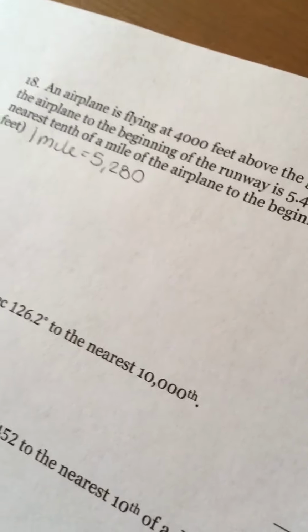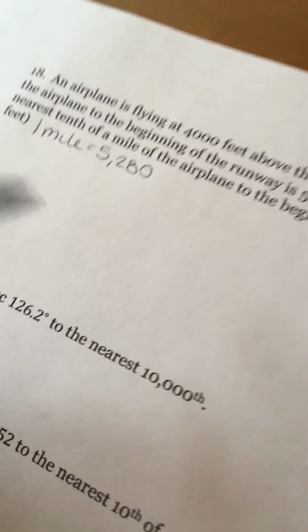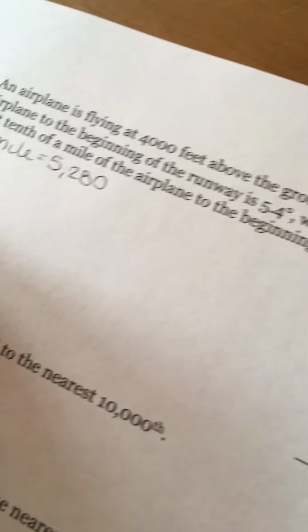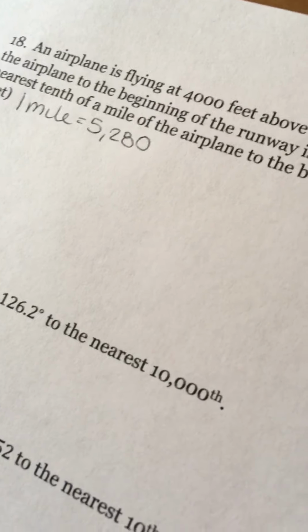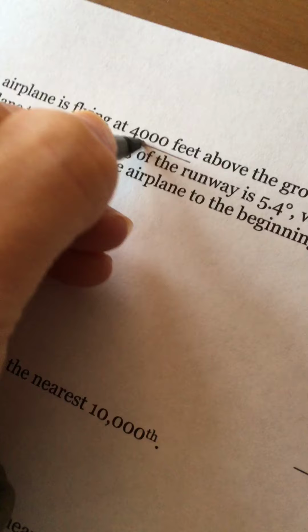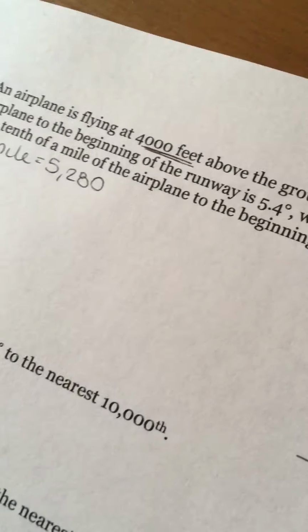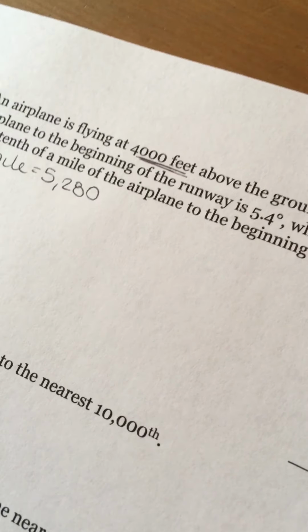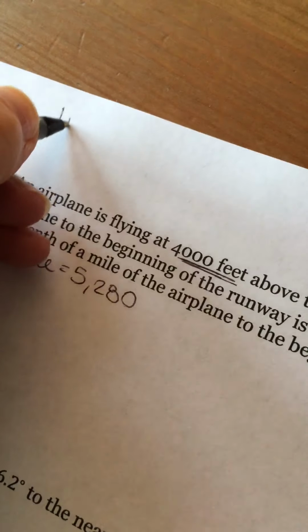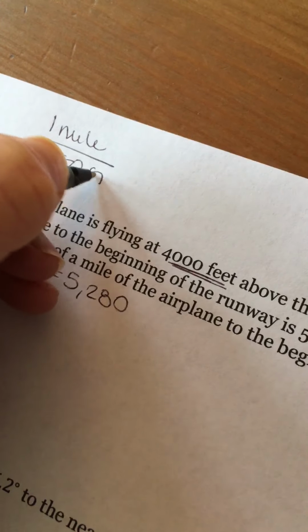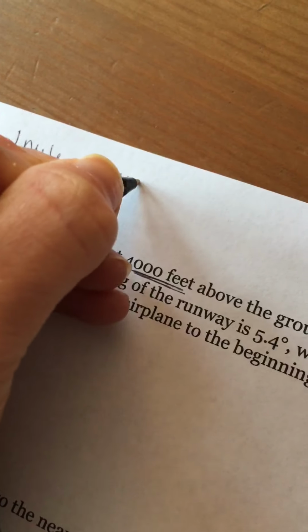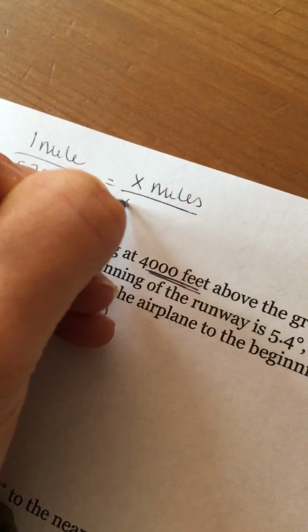So anyways, we have an airplane flying 4,000 feet above the ground. We get an angle of depression, and what is the horizontal distance? Okay, all this sounds great. First thing I want to do though is convert this feet to miles so that my final answer is my final answer. I don't have to worry about converting at the end. So I'm going to do this work up here. 1 mile, 5,280 feet. So I want to know how many miles, x miles, is 4,000 feet.